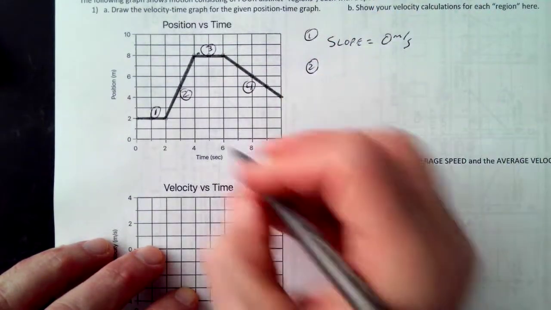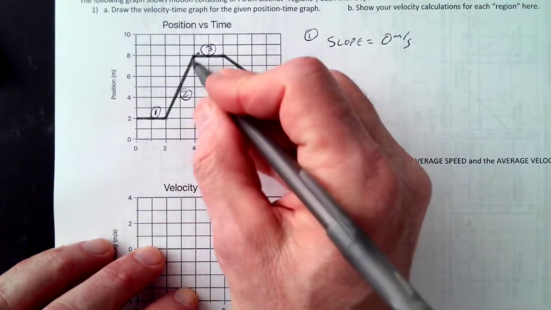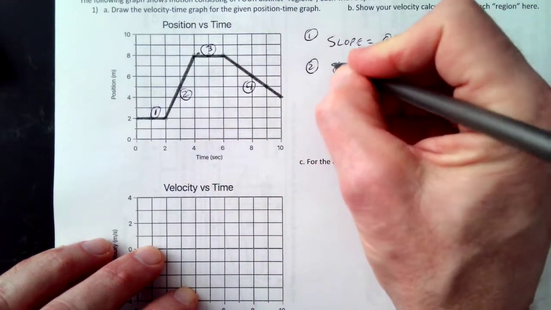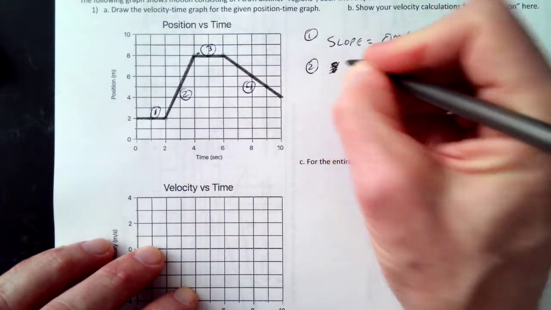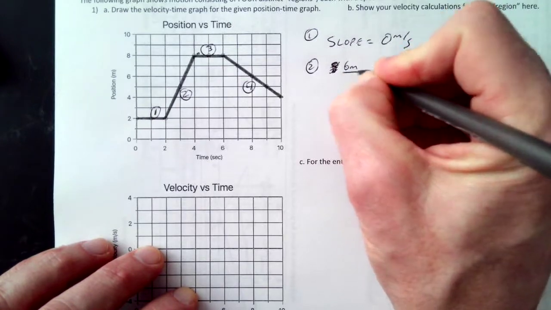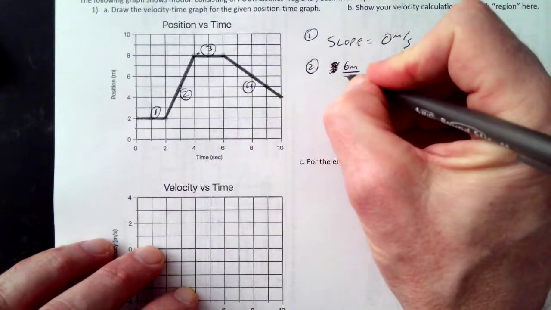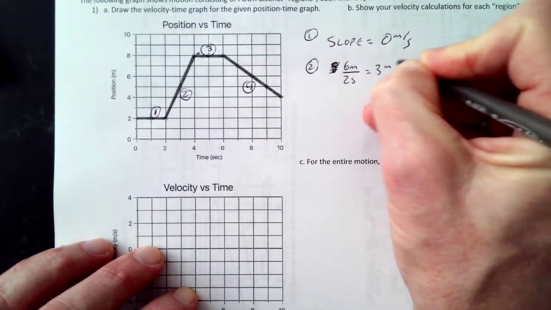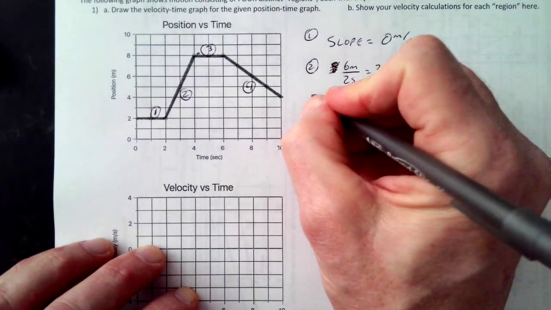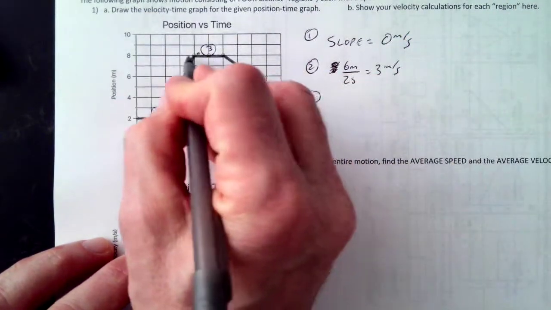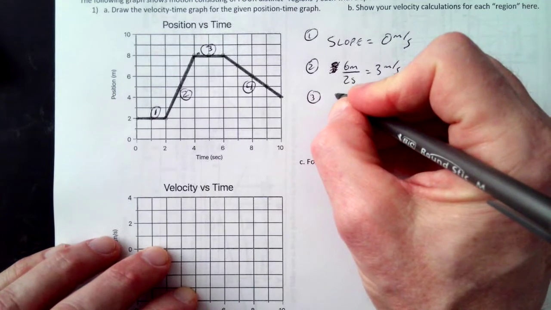For region 2, we're going from 2 to 8. So we're covering from 2 to 8, which is that 6 meters? And we're doing it in 2 seconds. So you get a velocity of 3 meters per second. For region 3, it's a horizontal line. What's my velocity?